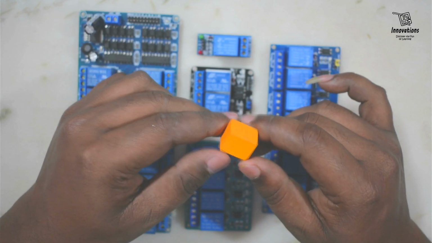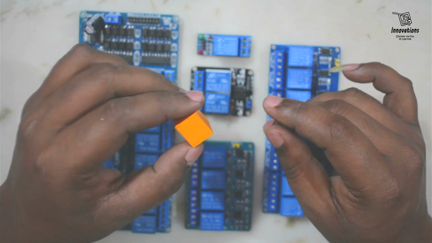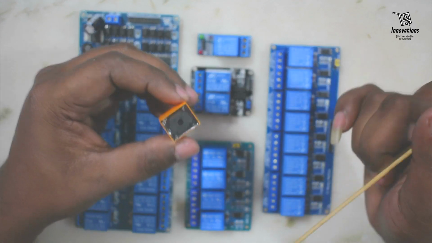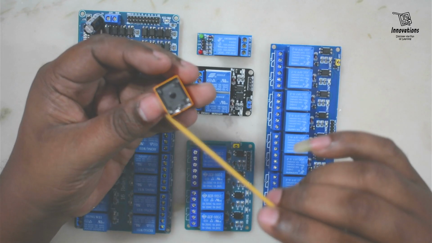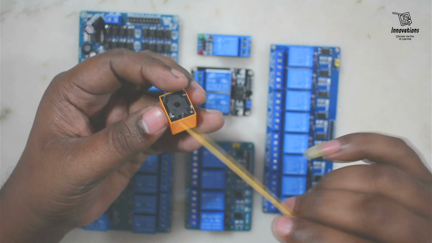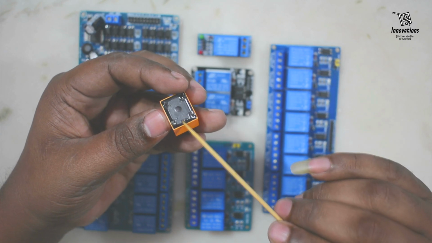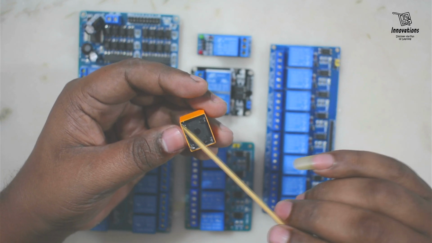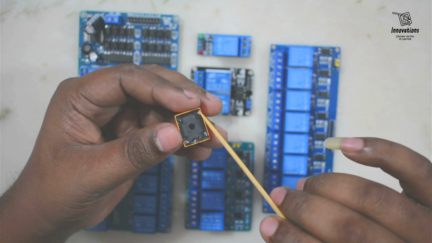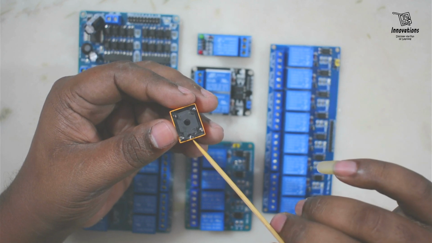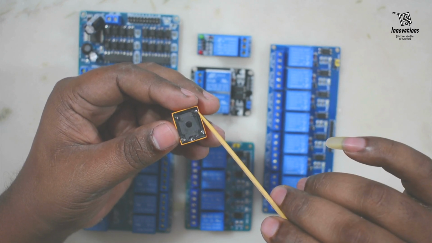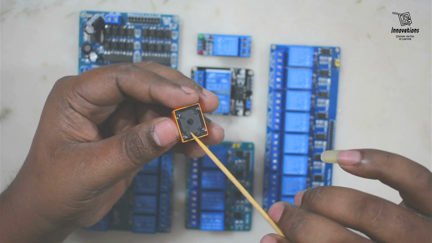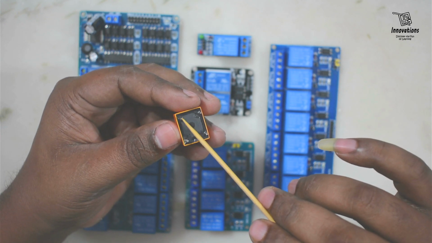This is the most common type of relay, which is a sugar cube relay, and this type of relay is used in all the relay modules. If we look at the pins of the relay, we can see these two pins are the relay coil pins where the power supply is given. This is the common pin of the relay switch, the middle pin. And these two pins are normally open and normally closed pin. This pin is the normally closed pin. When power is not given, the common pin is connected with the normally closed pin, and this pin is the normally open pin. When power is applied, the common pin gets connected with this normally open pin.